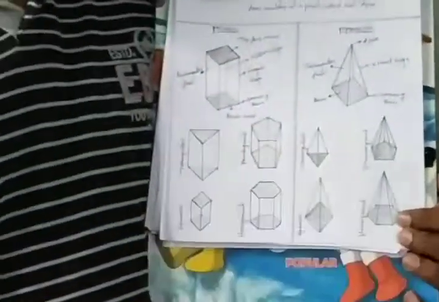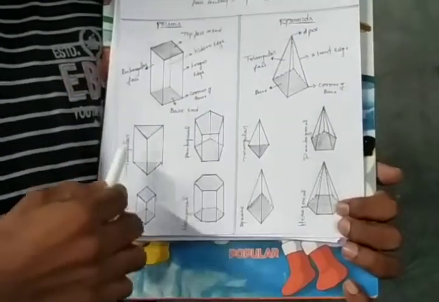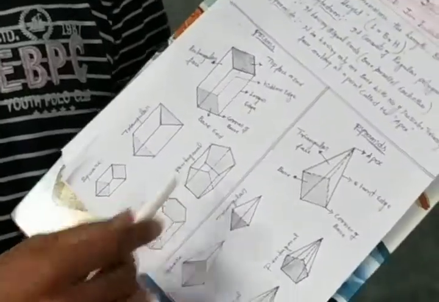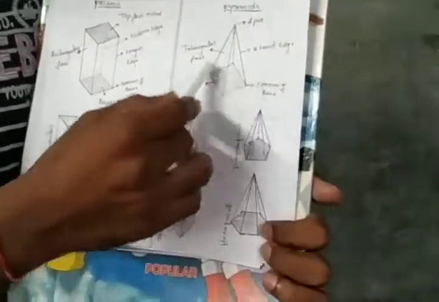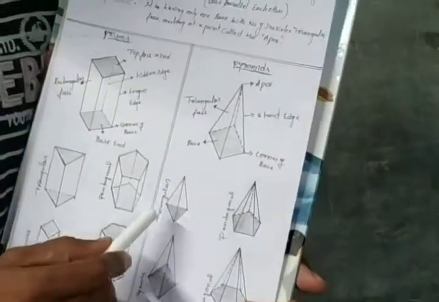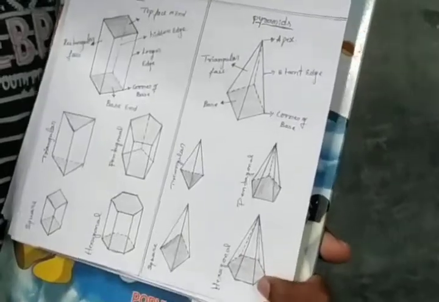And these are some examples. This is a square prism, a triangular prism, a pentagonal prism, and a hexagonal prism. And these are pyramids: triangular pyramid, pentagonal pyramid, square pyramid, hexagonal pyramid.